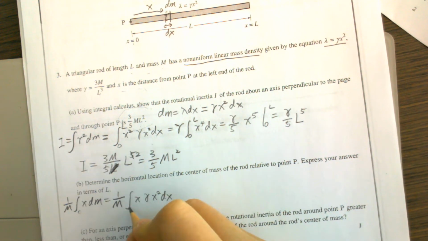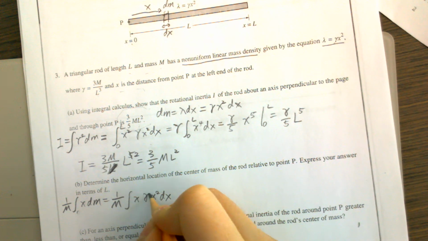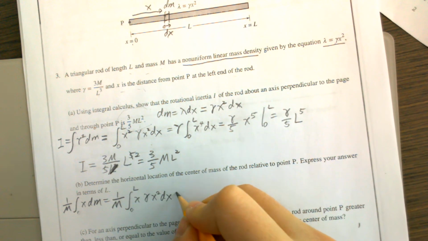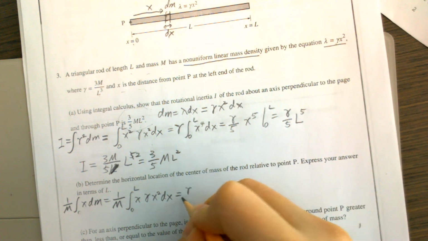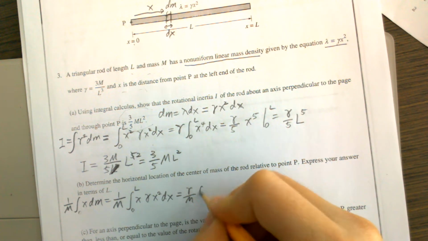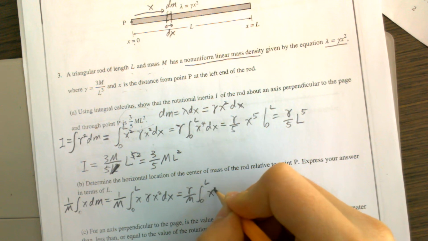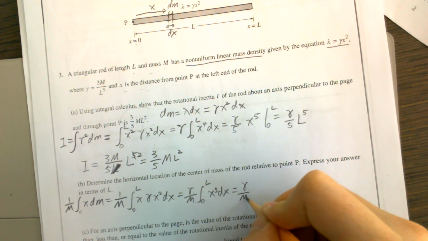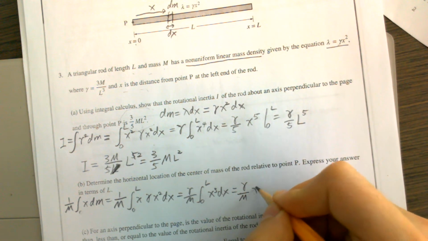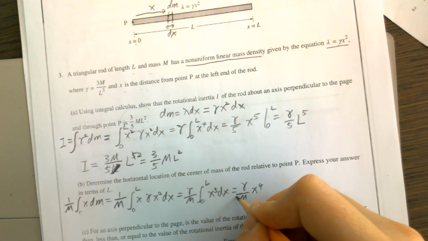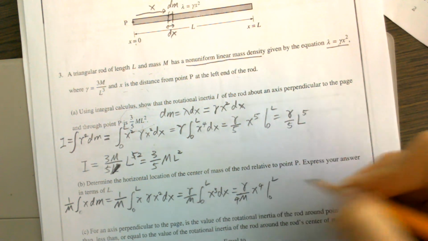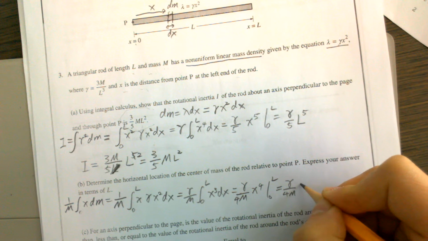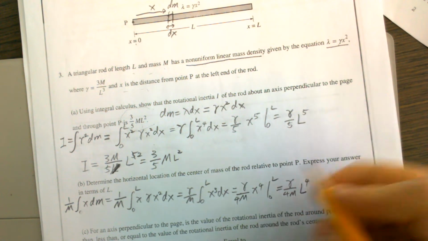And we need to integrate from 0 to L, which is equal to gamma over m, integrate from 0 to L, x cubed dx. So gamma over m is x to the 4th power divided by 4 from 0 to L, which is equal to gamma over 4m times L to the 4th power.